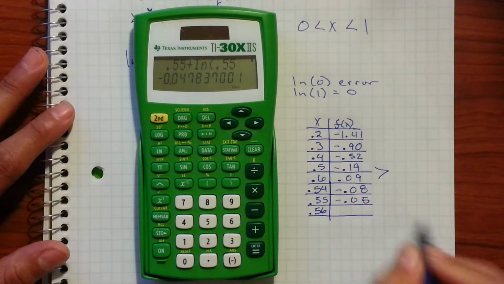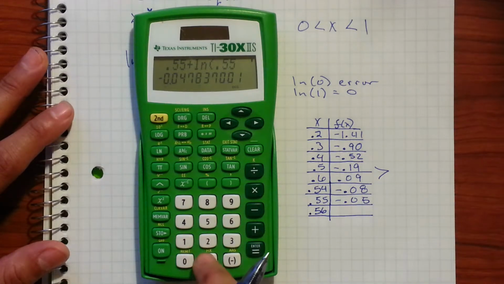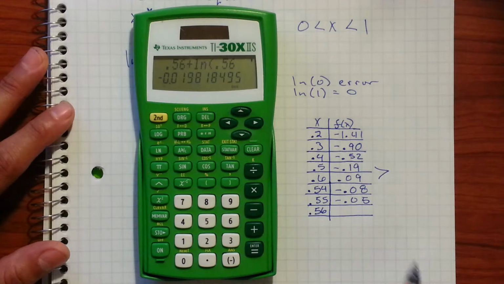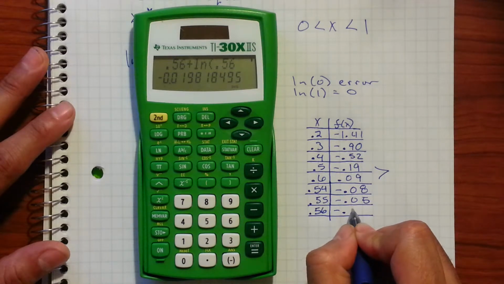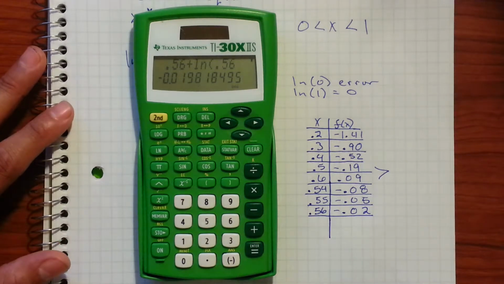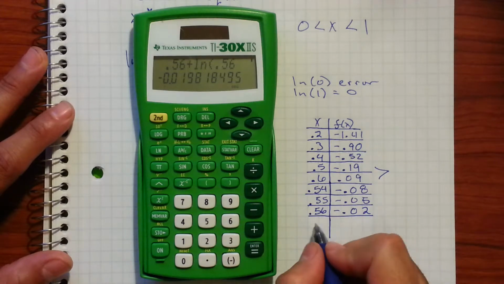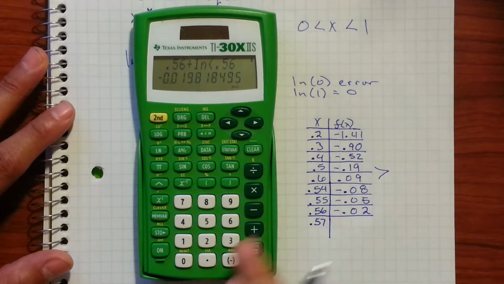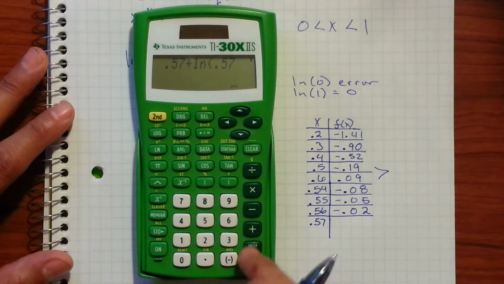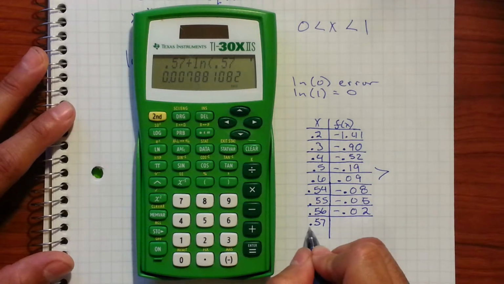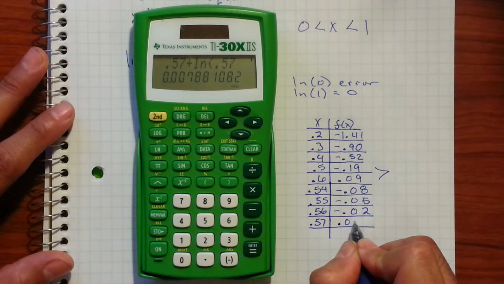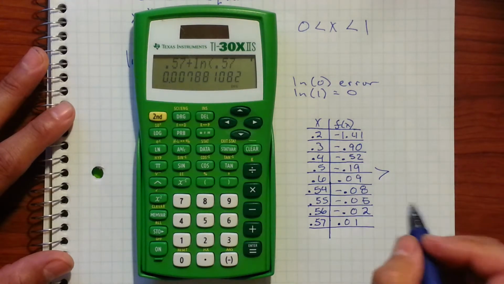0.56. So I have 0.56 plus ln 0.56, negative 0.02. So we're going to keep going with this. So the next one is going to be 0.57, 0.57 plus ln 0.57, and I get a positive there now. So I get a positive 0.01 if I'm looking at 2 decimal places.